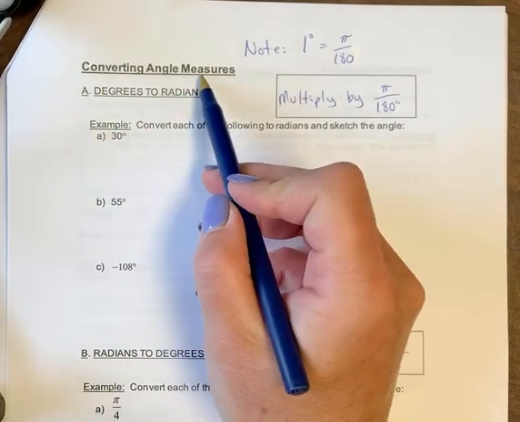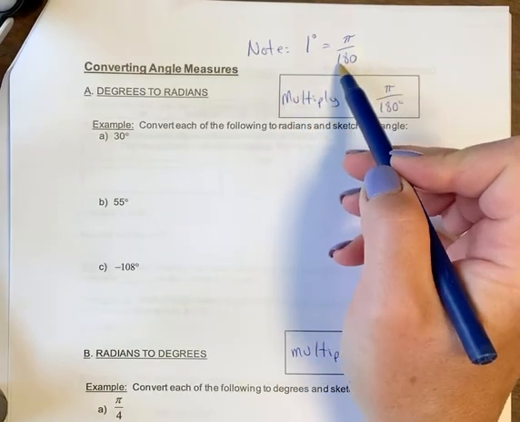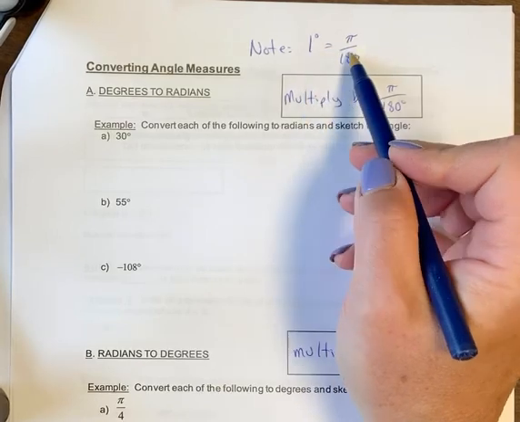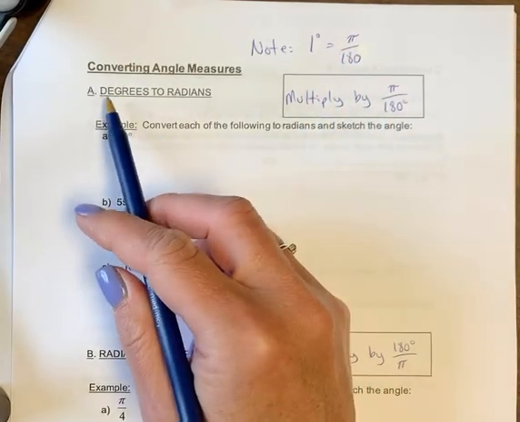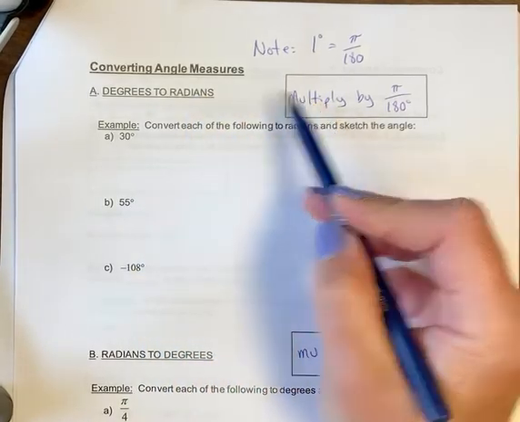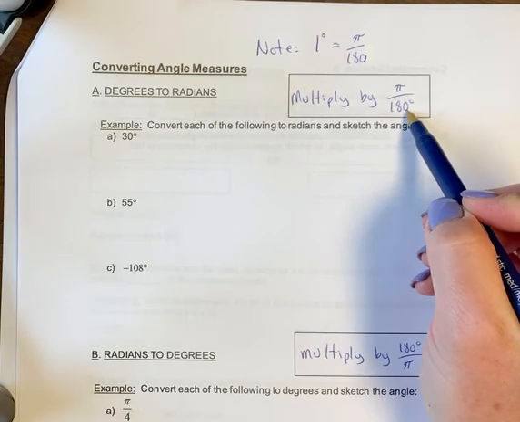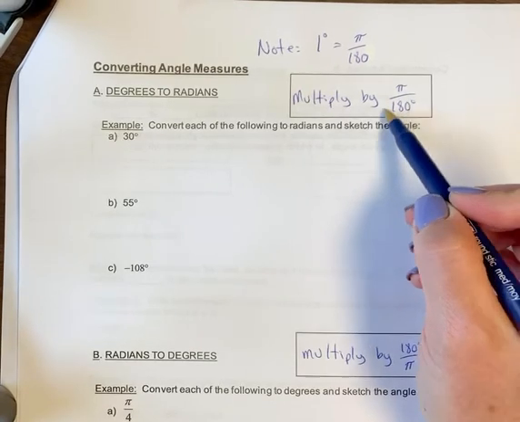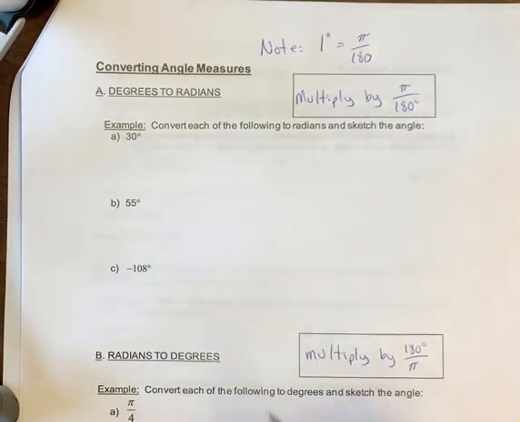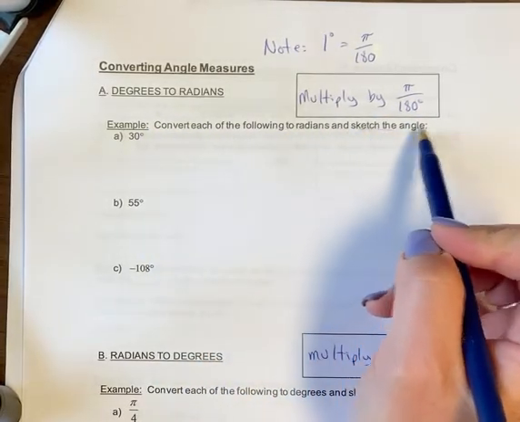Converting angle measures. Note that 1 degree is, remember, equal to pi over 180 radians. So that's the relationship between degrees and radians. So if we're going to convert here in degrees to radians, we're going to multiply the angle in degrees by pi over 180 degrees. And what will happen is, because the degrees is in the denominator here, the degree symbols will cancel. So convert each of the following to radians and then sketch the angle as well.